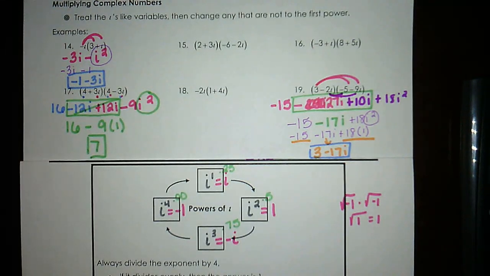So this is a refresher on imaginary numbers. You guys have a GoFormative to try some ACT prep.